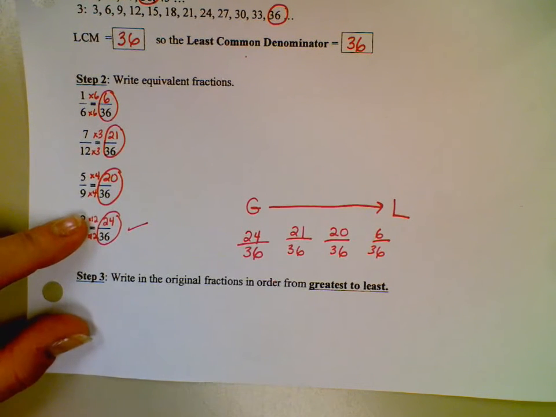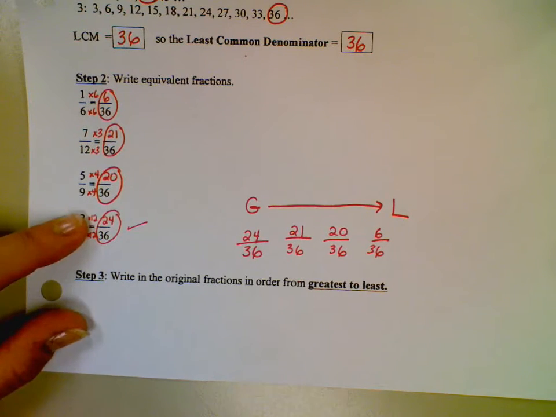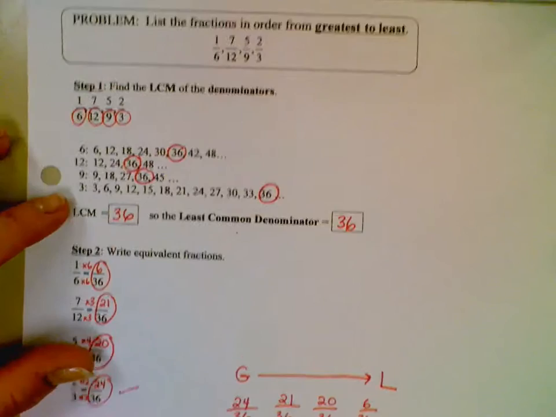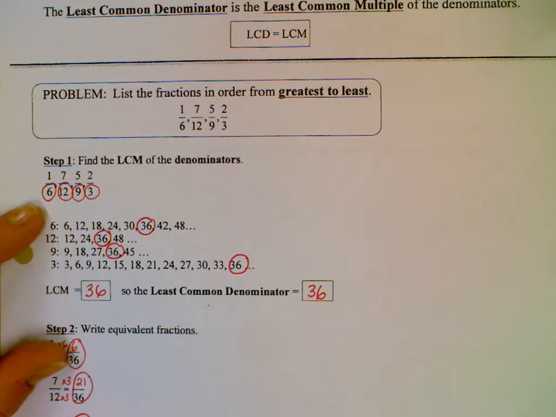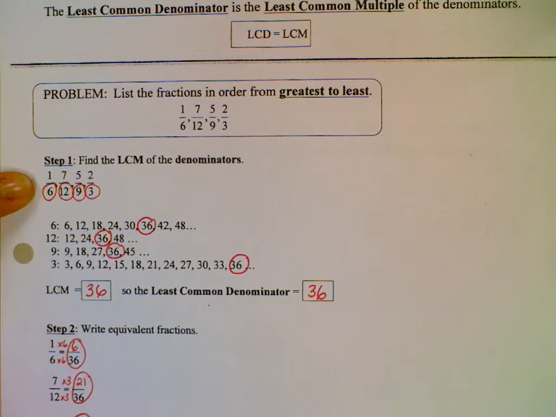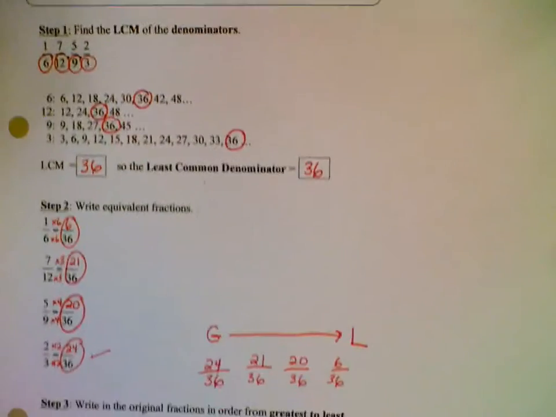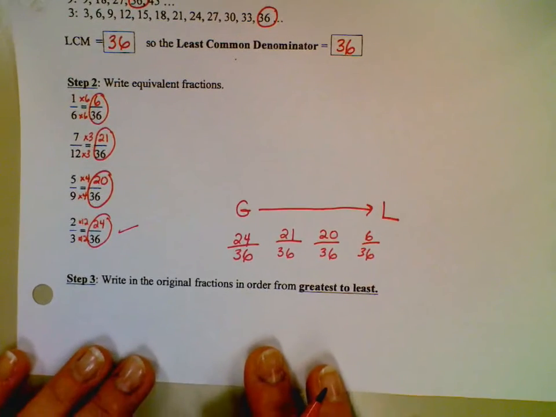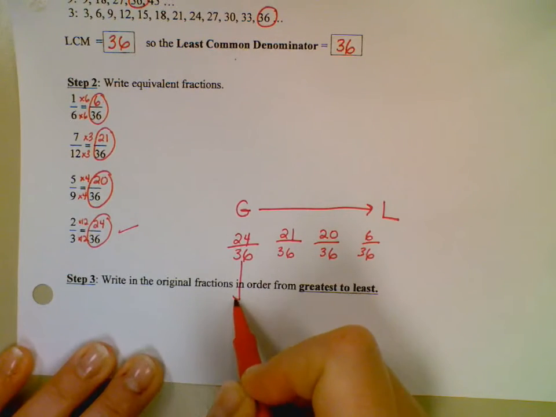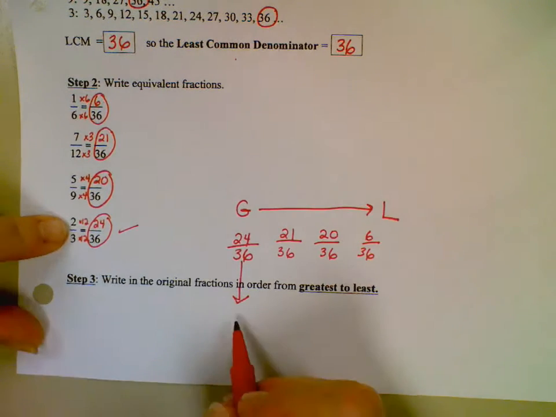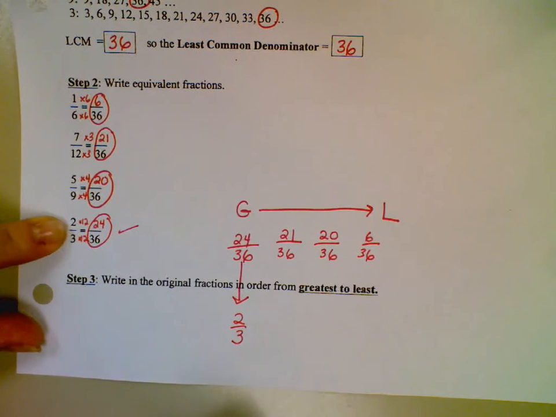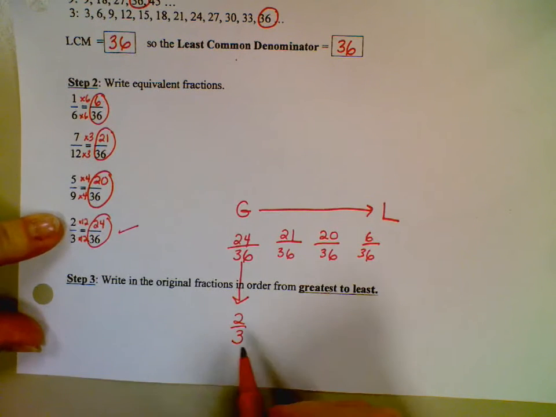We are almost there. Our goal was to get our original 4 fractions in order from greatest to least. So we've got equivalent fractions in order from greatest to least, but I now need to turn them back into their original form. So when I go to the bottom, I'm just going to show myself that 24/36 really started out as 2/3. So 2/3 is the largest of those 4 original fractions.